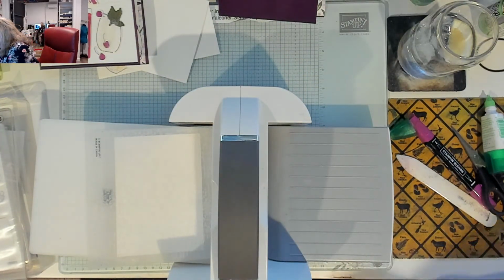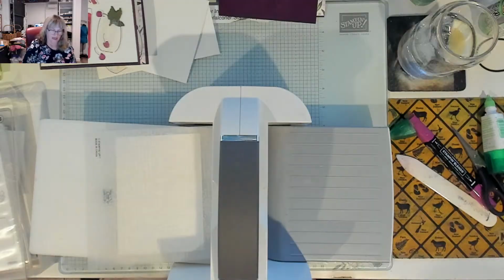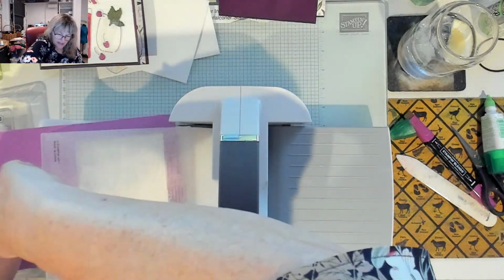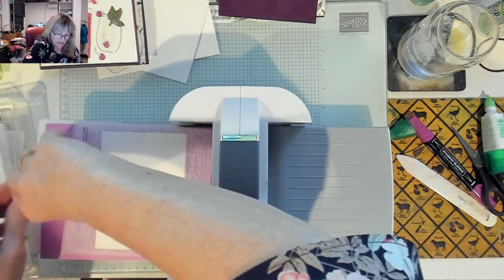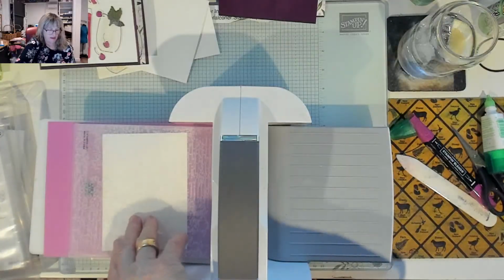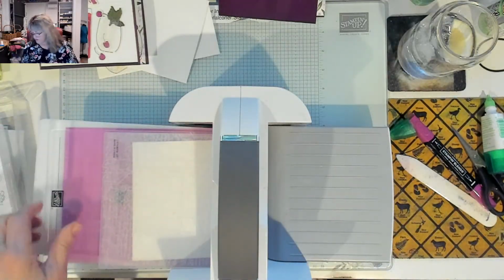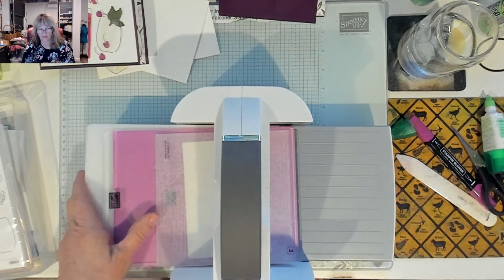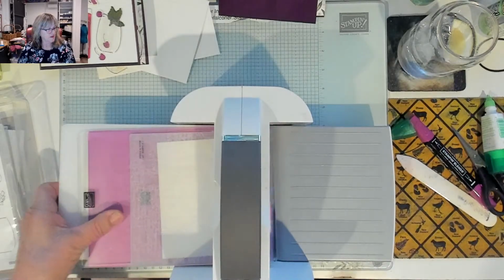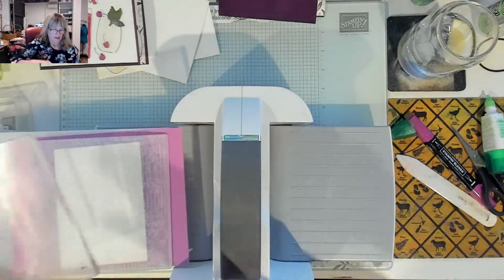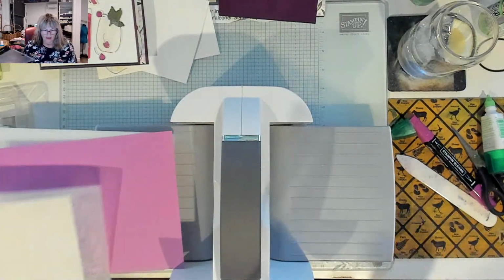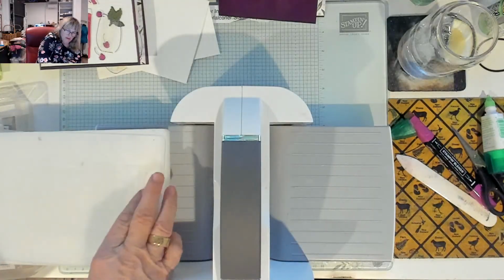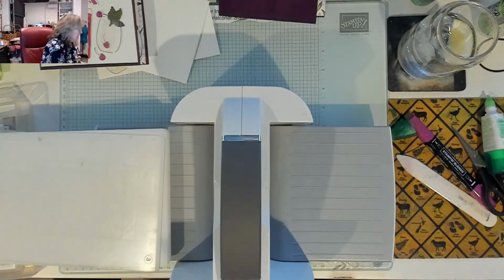So, let's just put a bit of cardstock under there and see if that gives it just a little bit more of a lift. What do you reckon? I must have another piece for it. No, it's still not going through, guys. This is weird because you can't put both of them on because it's such a thick embossing folder.